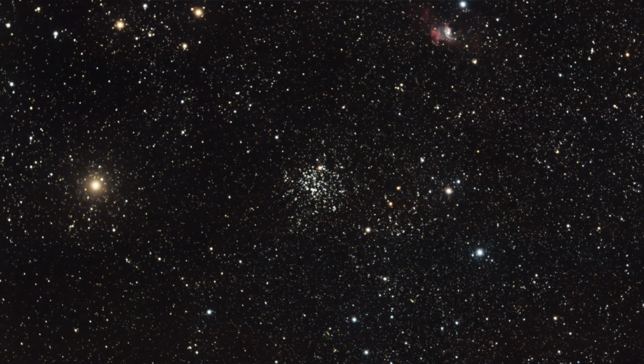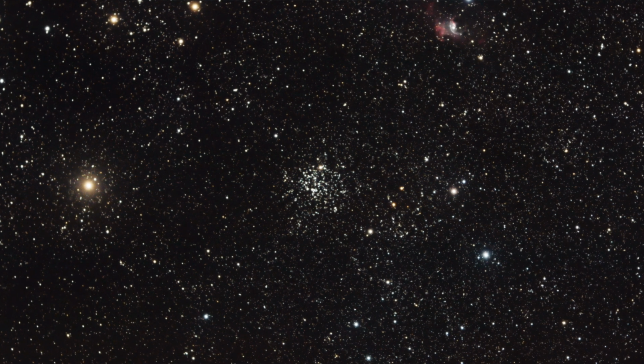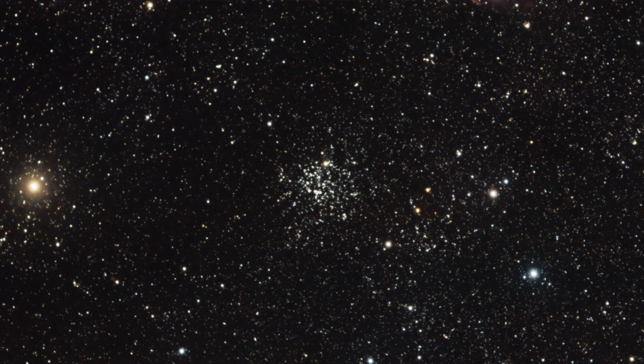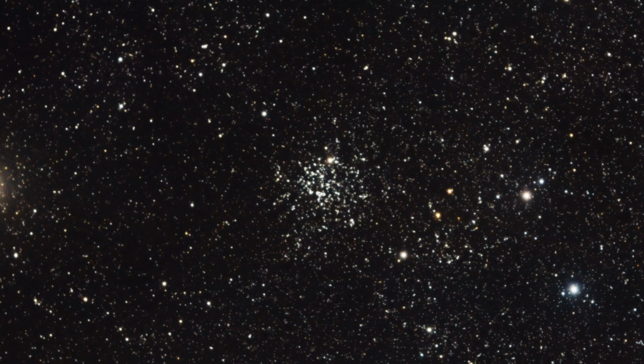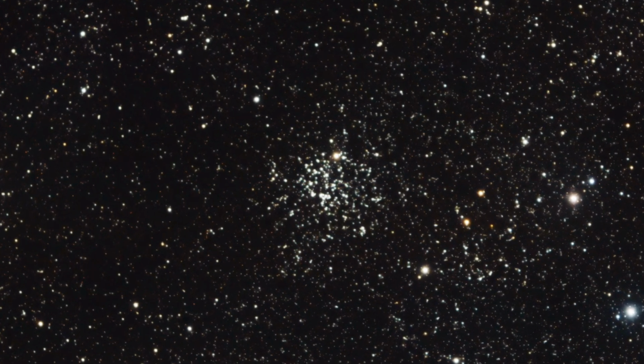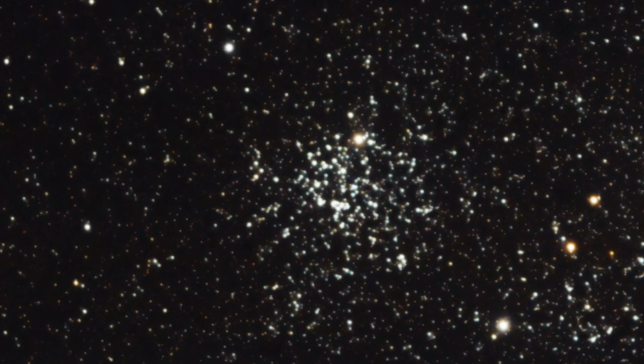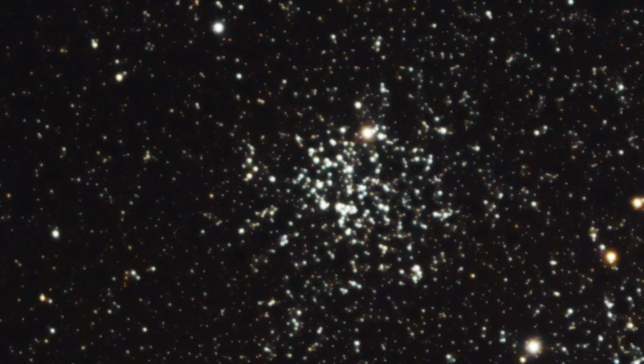So to start with, we have the central cluster M52 itself, formed like other clusters, a few thousand stars that formed when a gas cloud collapsed, which created 1,000 stars or clumps of stars, which also makes them relatively all the same age.